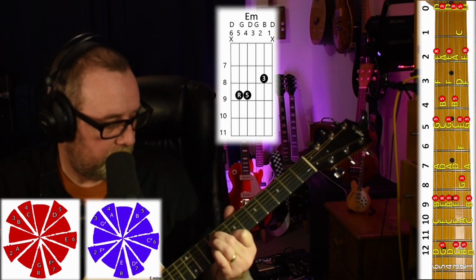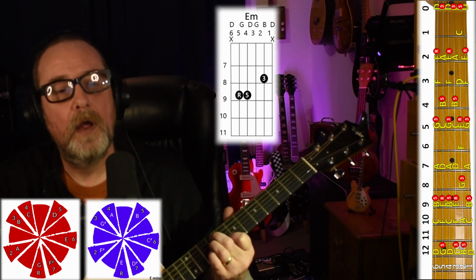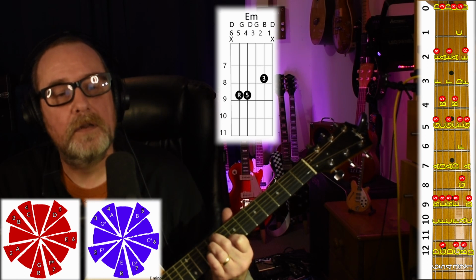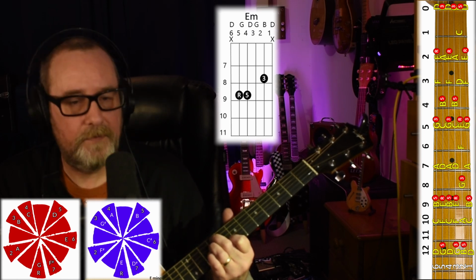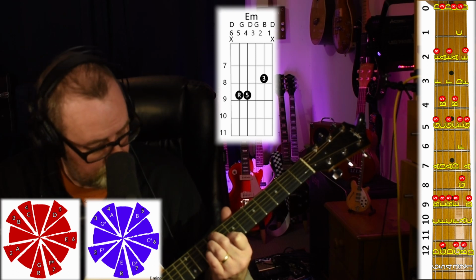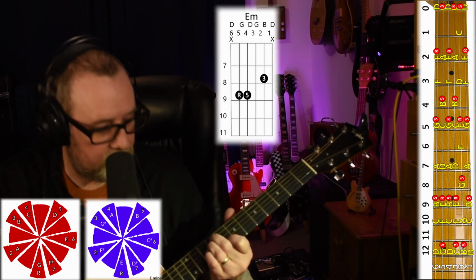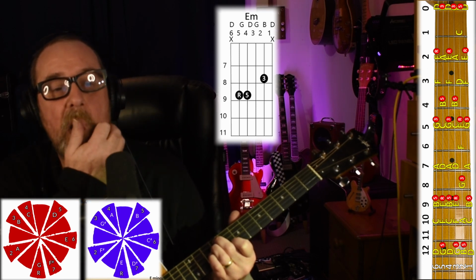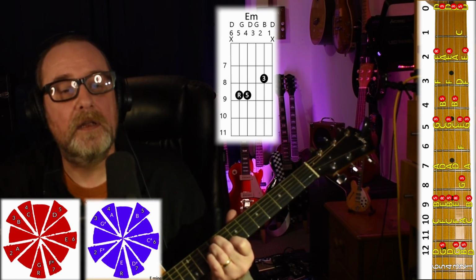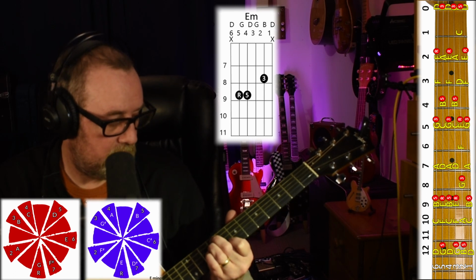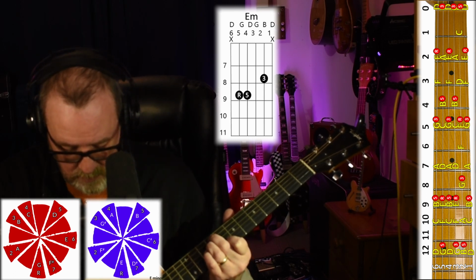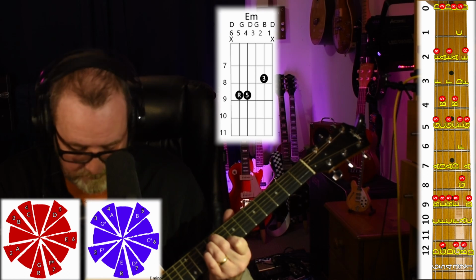So a root here on the 5th string, a 5th here on the 4th string, 9th fret, open 3rd string, 2nd string on the 8th fret, gives us an E minor.